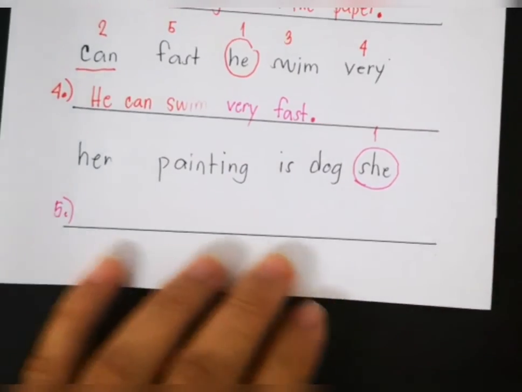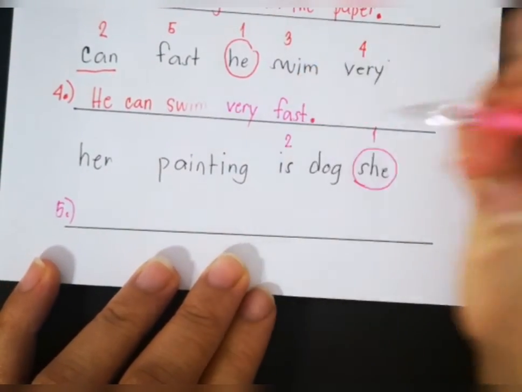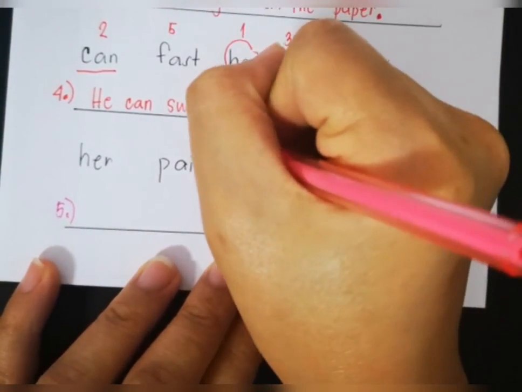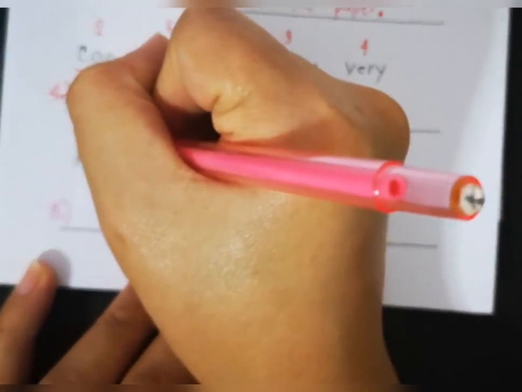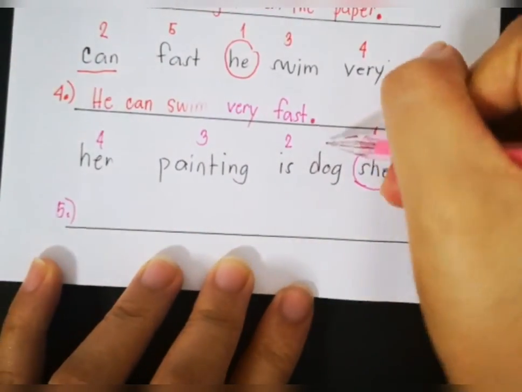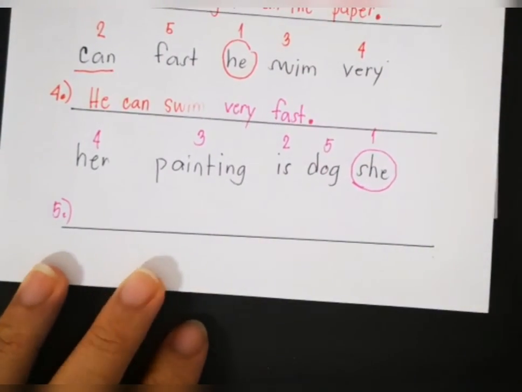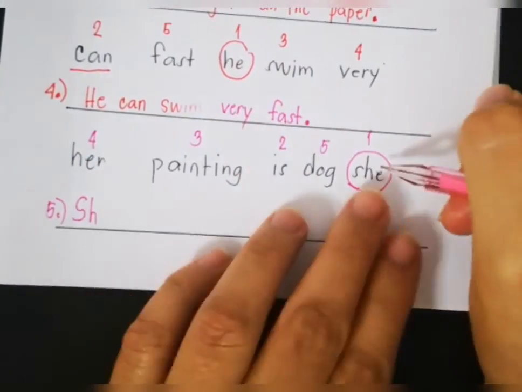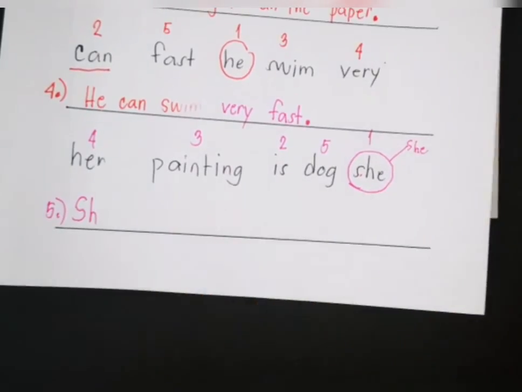So this is number 1. She is, what is the action that she is doing? The action is painting. So she is painting her dog. Now let's write the correct answer. Again, use a capital letter, change the small letter to a capital letter.